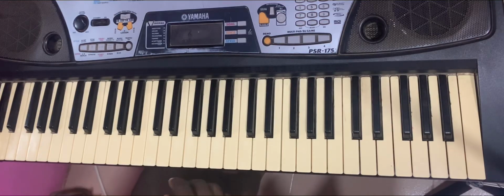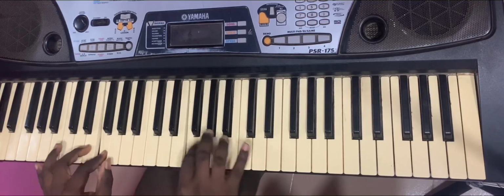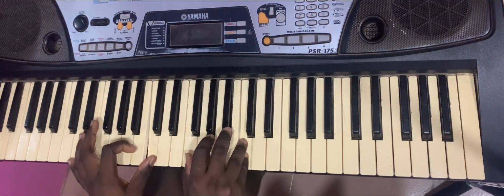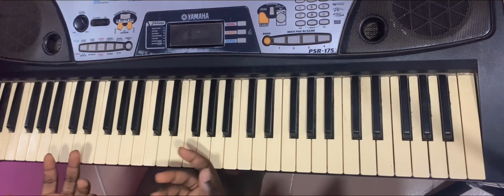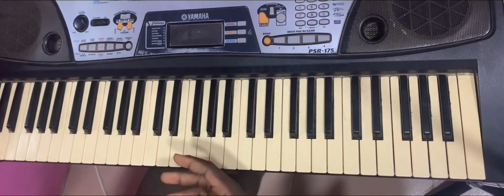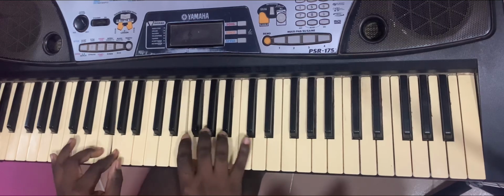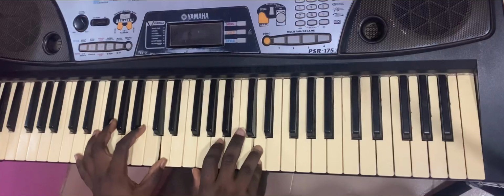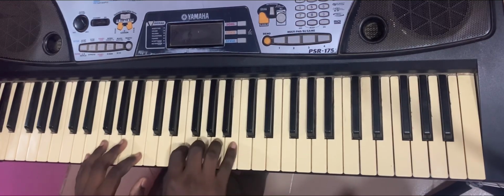Once we are here, this will be our Ionian scale, where the scale formula is tone, semitone, tone, tone, tone, semitone. That's the normal major scale formula that we know. The next on the list will be the Dorian mode, which will be the second mode. And the third on the list will be the Phrygian, which is the third mode.